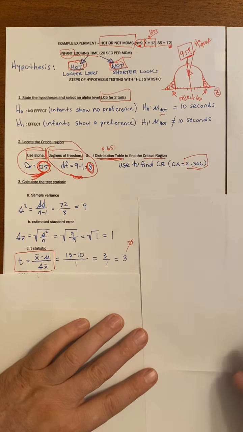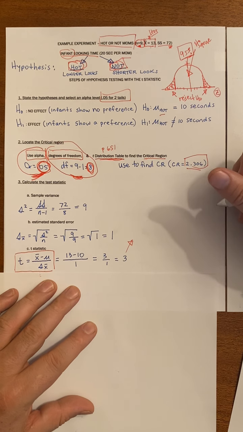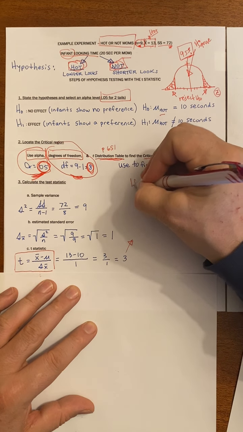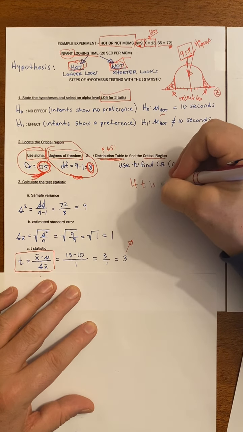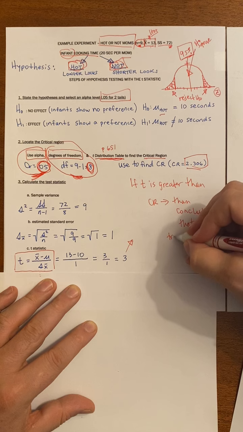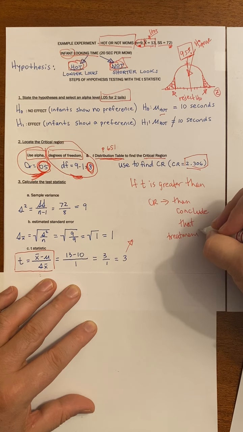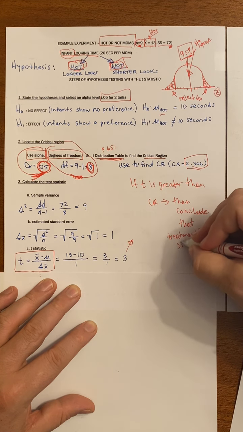Now, remember what happens here: I have to say, if t is greater than the critical region, then conclude that treatment is significant.